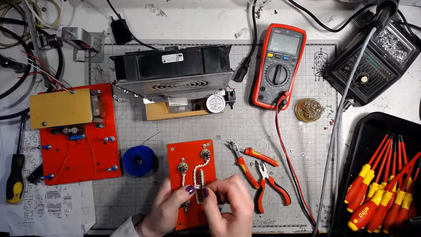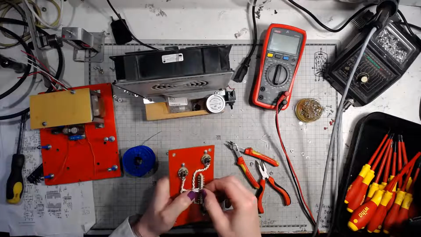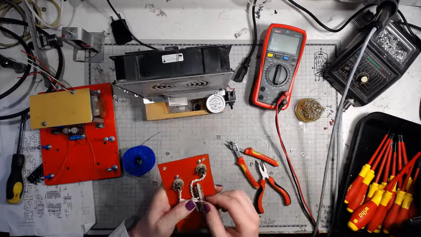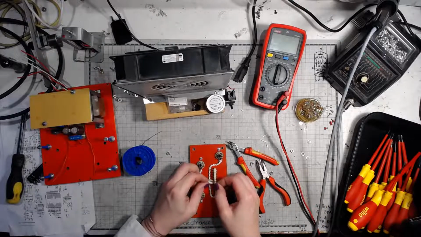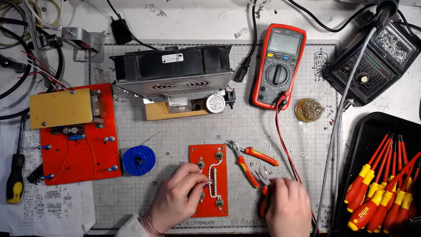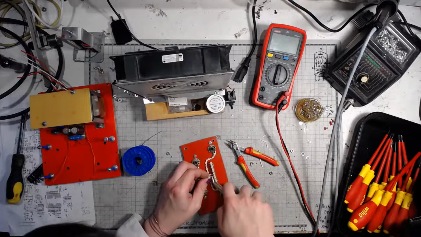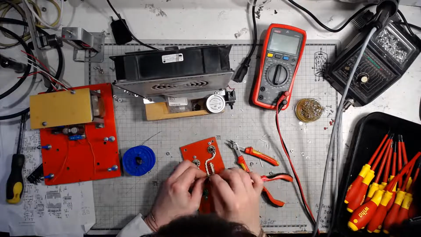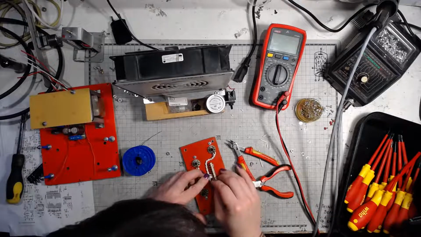I won't be able to put two wires through those teeny tiny holes. I will try a different trick.